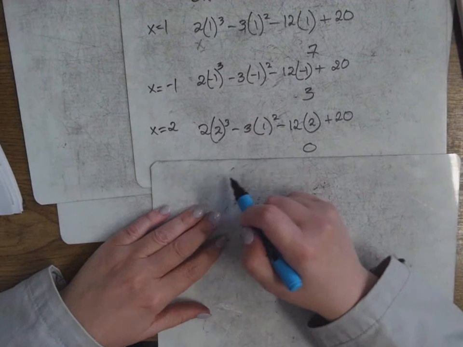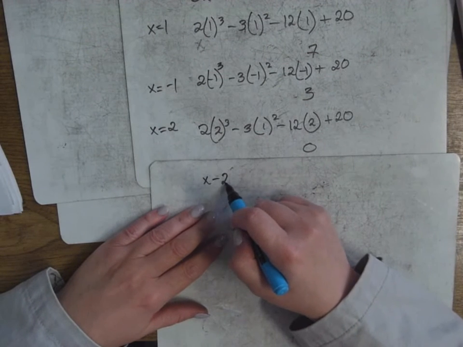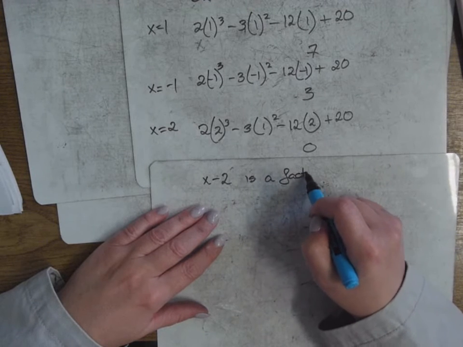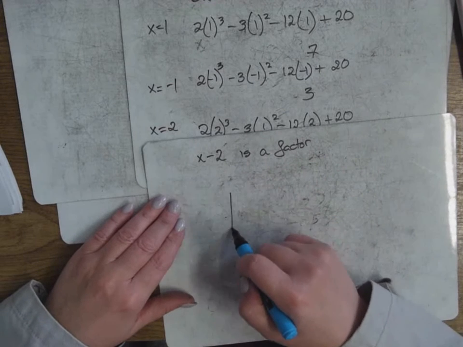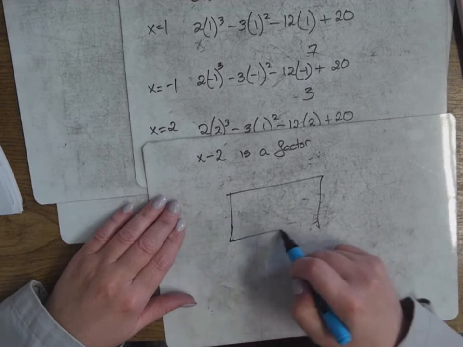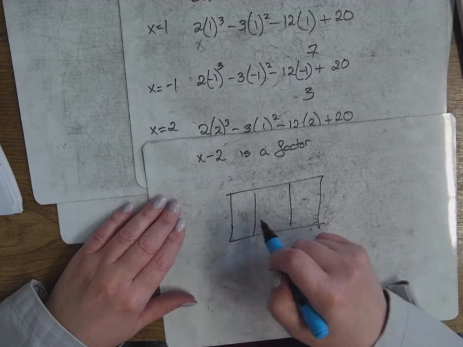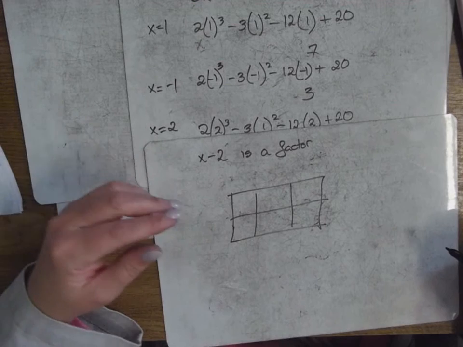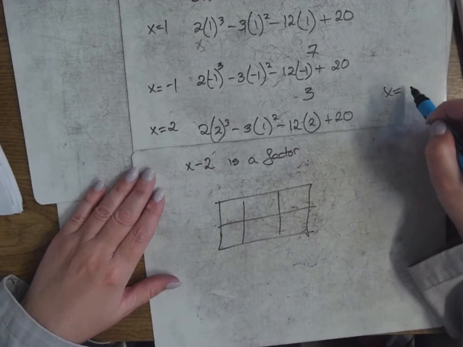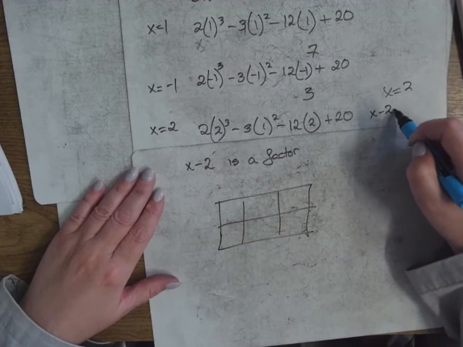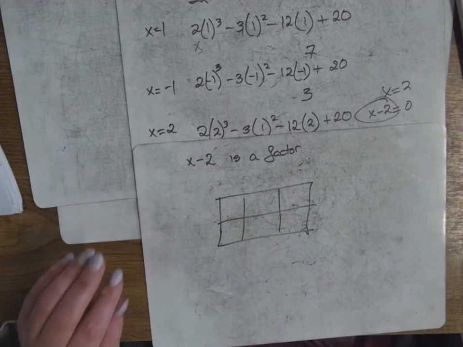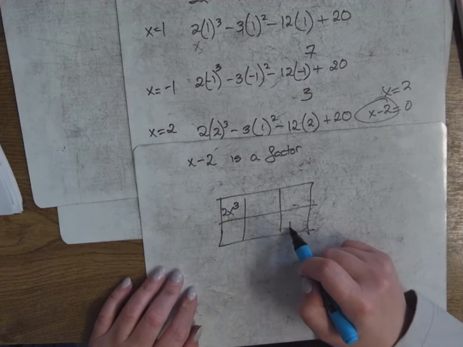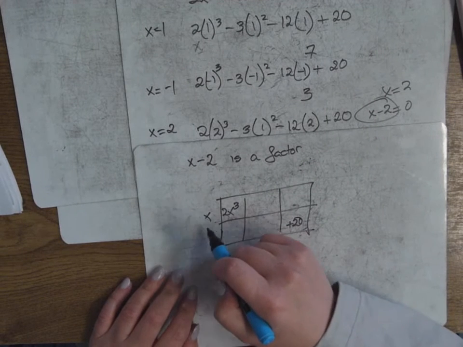So if x equals 2 is a solution, that means x minus 2 is a factor. Then you do your division, I do my box. If x equals 2 works, x minus 2 is a factor, because x equals 2 was originally x minus 2 equals 0. So that means this is the factor. Is that right? Okay, so 2x cubed, do your division whichever way you do it, plus 20, and I'm going to divide by x minus 2.